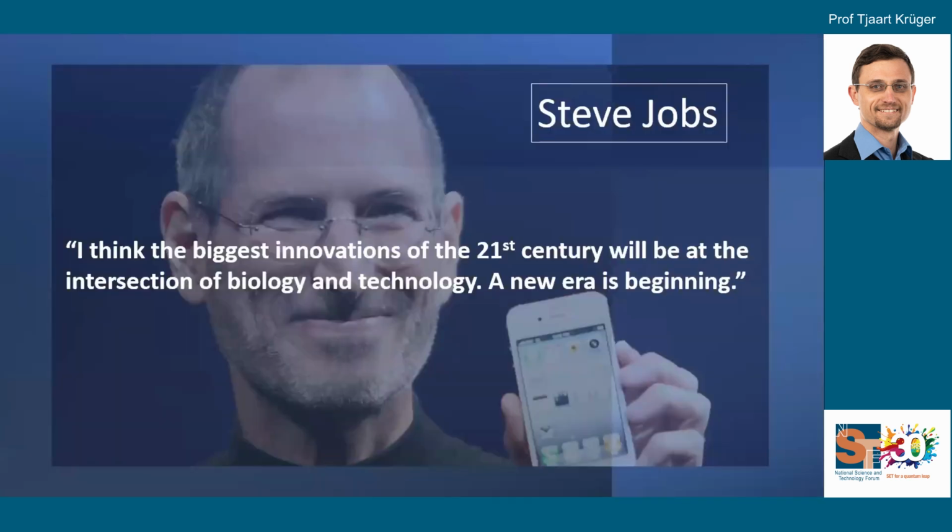So that's one reason why I'm very interested in the overlap between biology and technology. And obviously, it's a lot of physics that also comes into the mix.